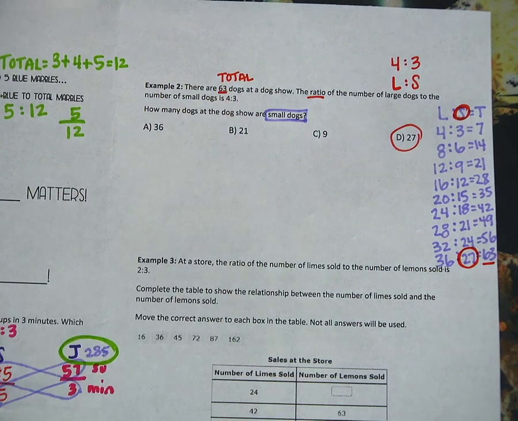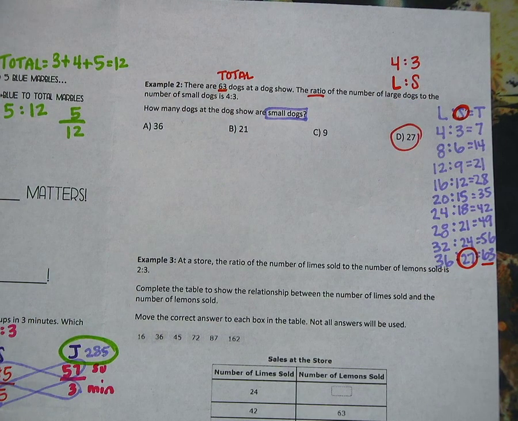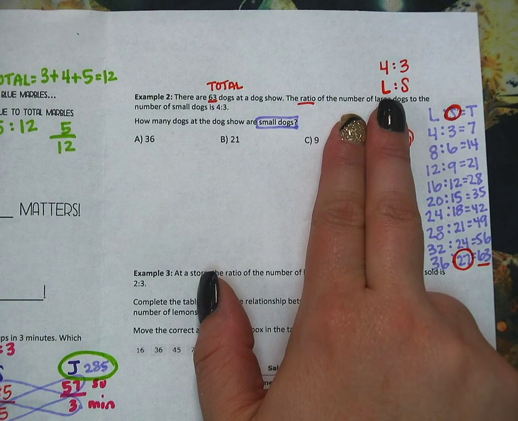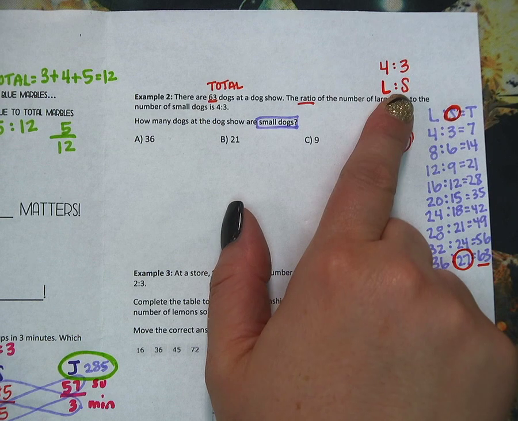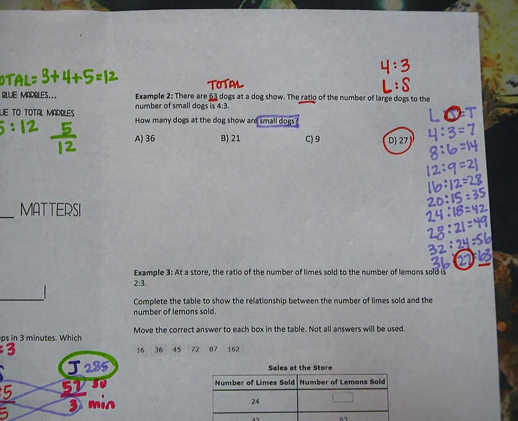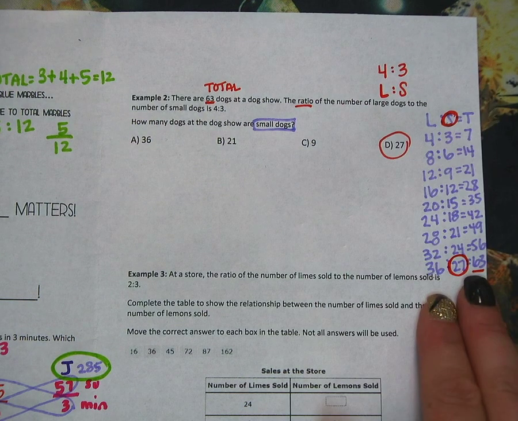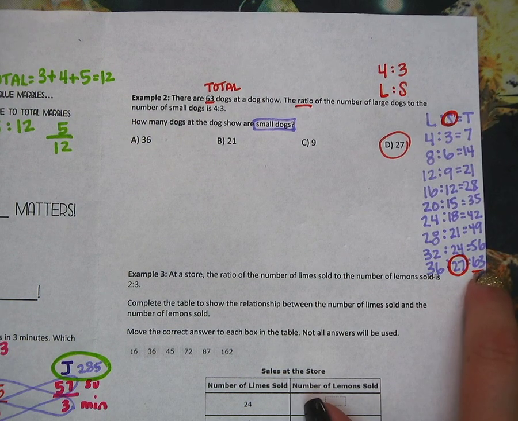Okay? Now, that's how we use skip counting with our ratios, right? So this one, we had 2 ratios comparing 2 people. This one, we have 1 ratio comparing large to small dogs with our total. So that's how those 2 are different. So in this one, again, we just skip counted all the way down till our total was 63.